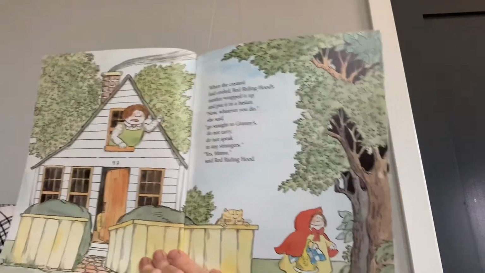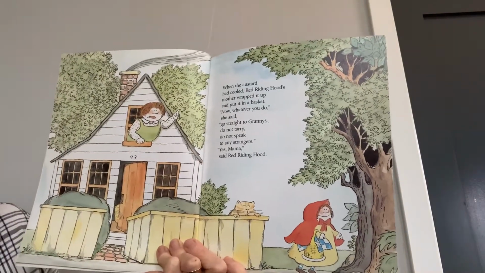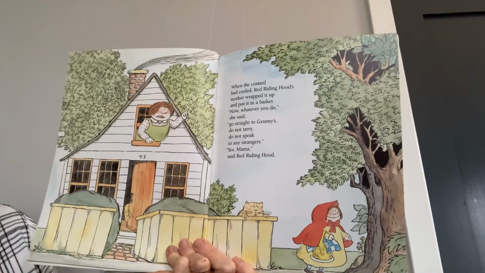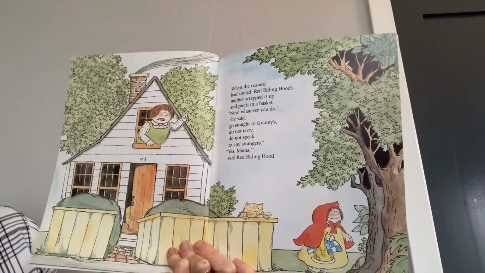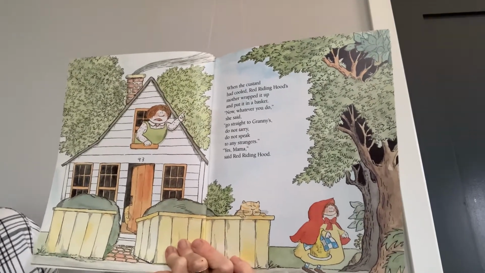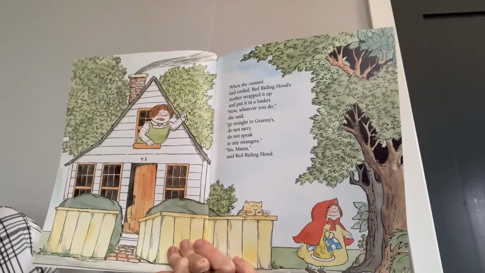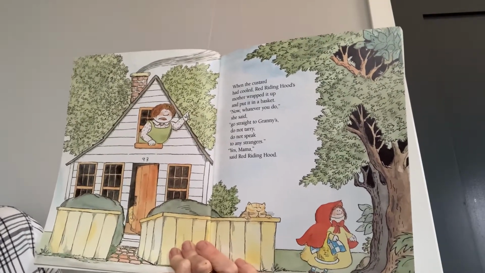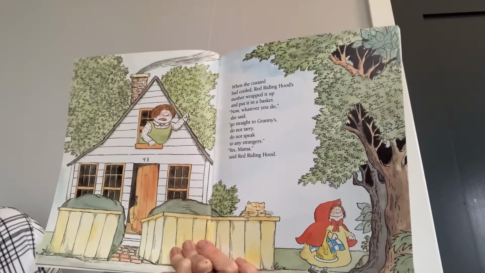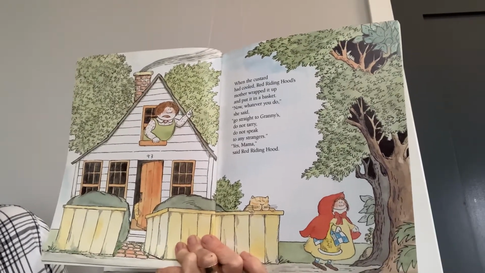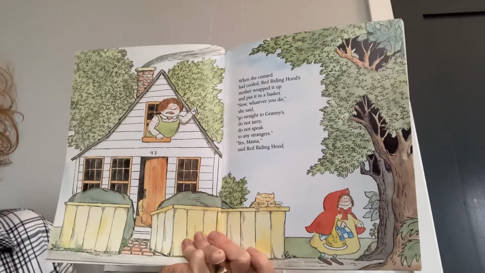When the custard had cooled, Red Riding Hood's mother wrapped it up and put it in a basket. "Now, whatever you do," she said, "go straight to Granny's. Do not tarry, do not speak to any strangers." "Yes, Mama," said Red Riding Hood.